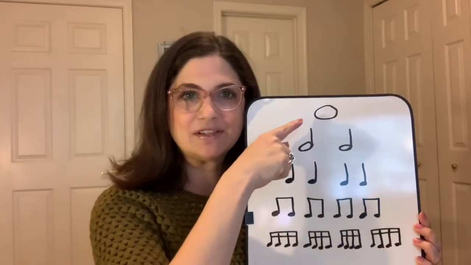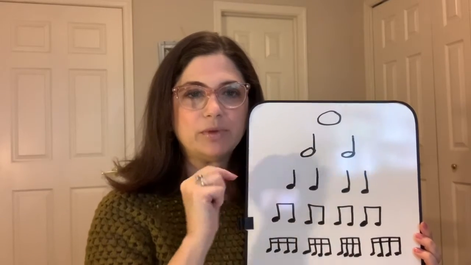Do you remember how last time we had our little pyramid? Well, we still have the whole note, 4 beats. Half notes, 2 beats, and 2 beats equals 4 beats. Quarter notes, 4 quarter notes, each with a single beat equals 4 beats. We have eighth notes. 8 eighth notes equals 4 beats.